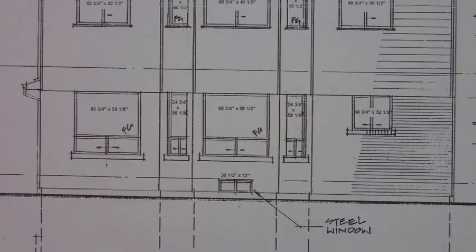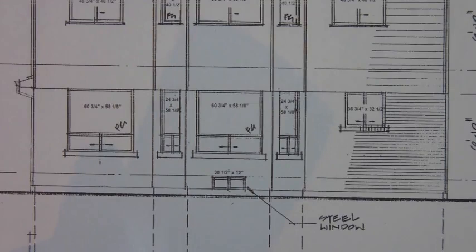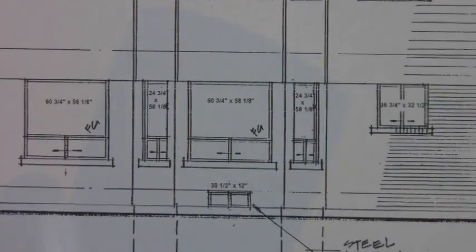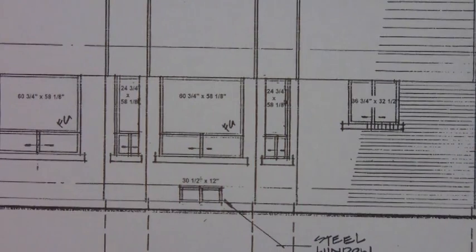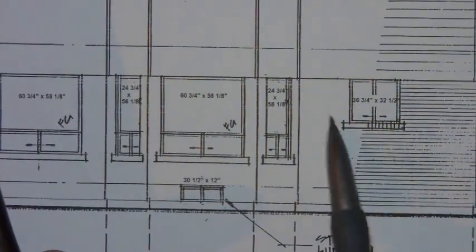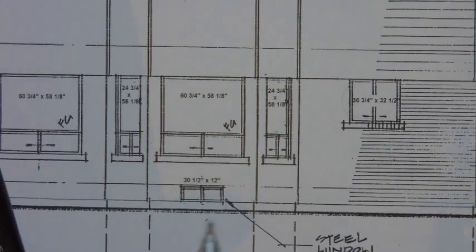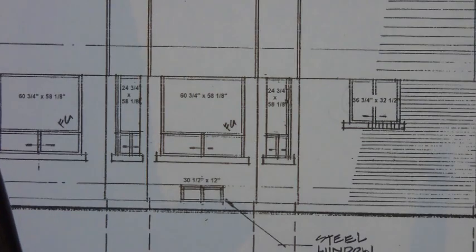So as you can see, the window dimensions have been given to you. So it's simply a matter of taking those dimensions and multiplying them together to get square feet. You'll notice that they are given to you in inches, so we will need to convert them to square feet. So let's deal with this first window here. It says it's 36 3/4 by 32.5.